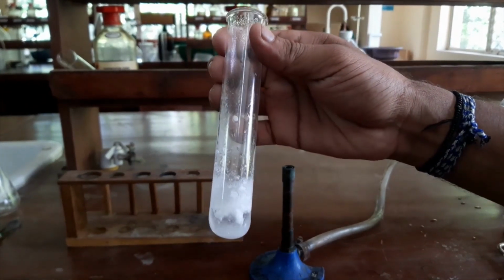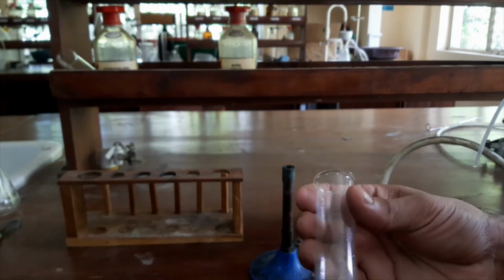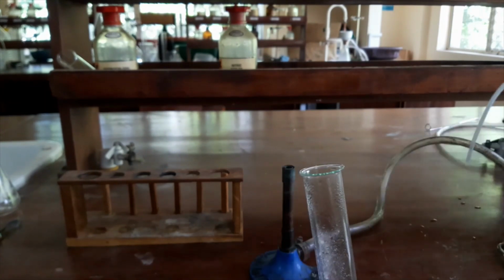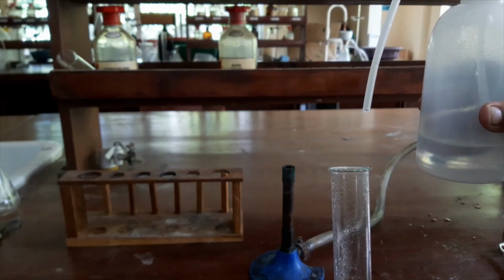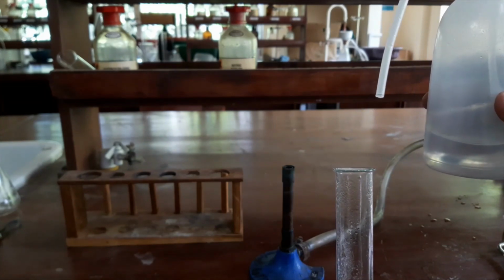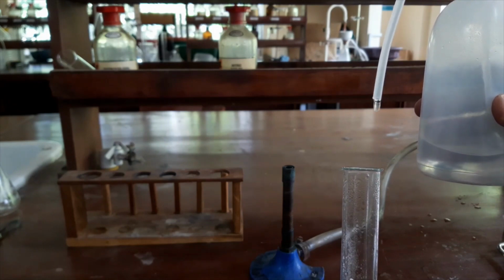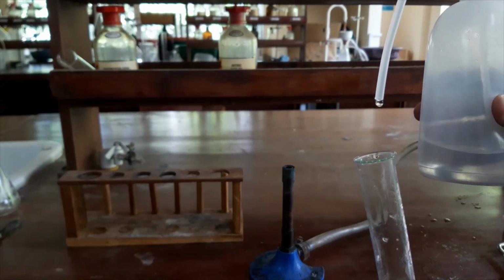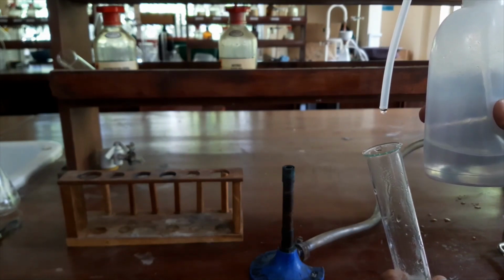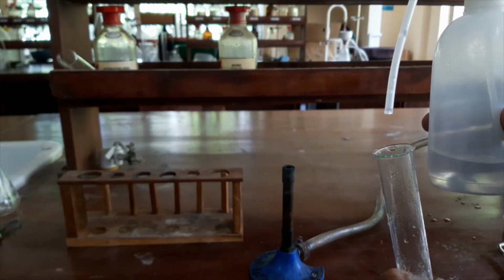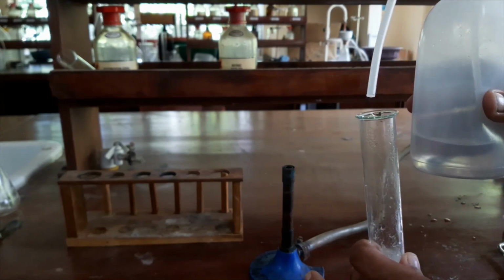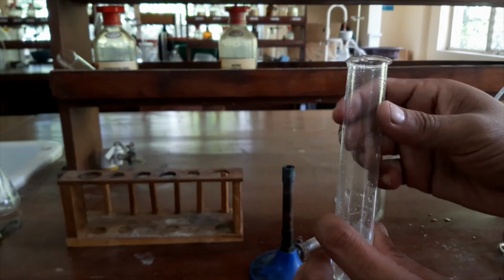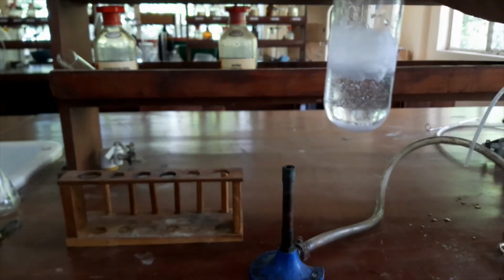I will rinse the walls also using a very small amount of water. I have to add a very small amount of water, if not the solution will not saturate. Now you can see I added a very small amount of water.